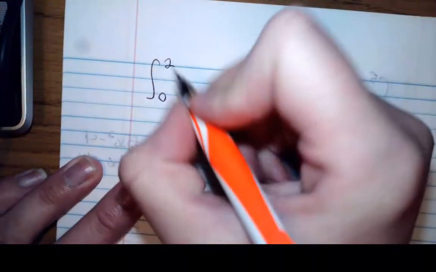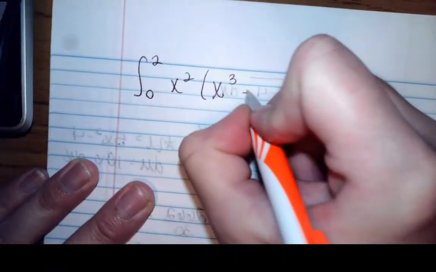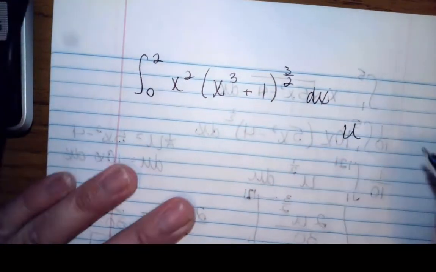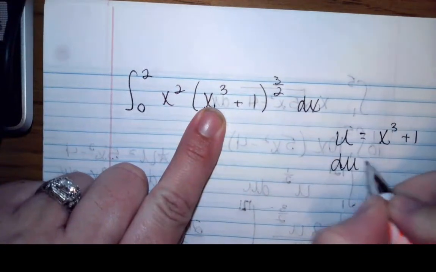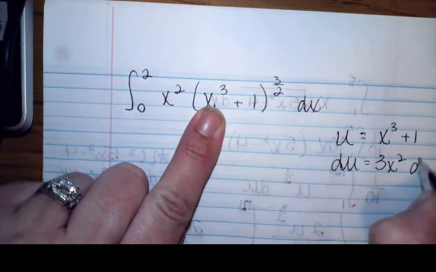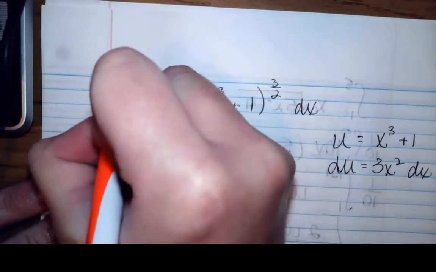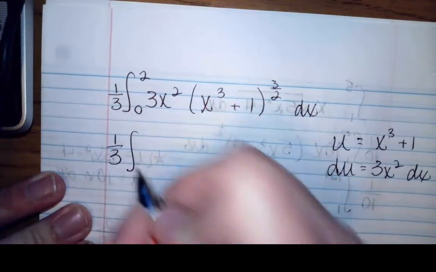So we have going from 0 to 2 of x squared times x to the third plus 1 to the 3/2 dx. So my u is x to the third plus 1. My du is 3x squared dx. I've got the dx. I've got the x squared. I needed a 3. So balance with a 1/3. So 1/3 times the integral.